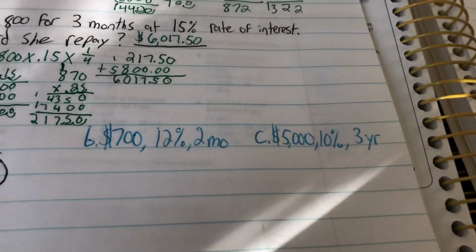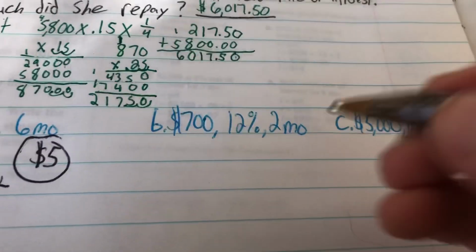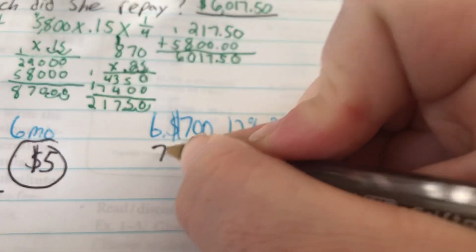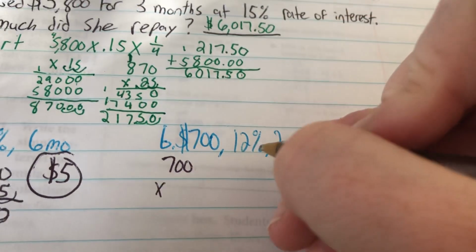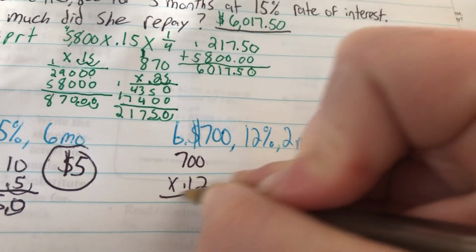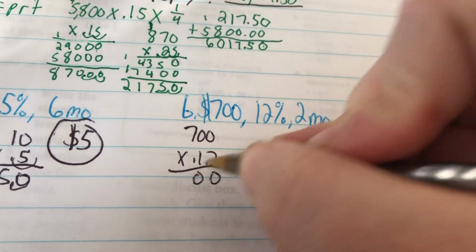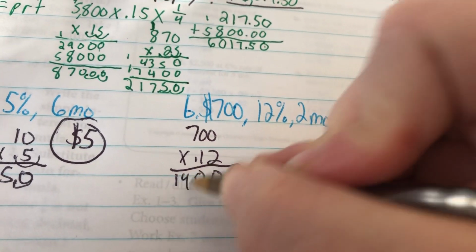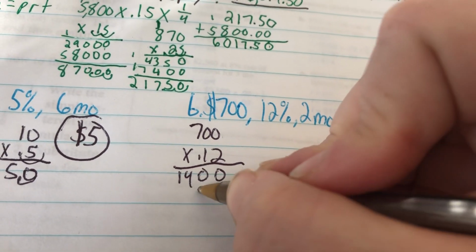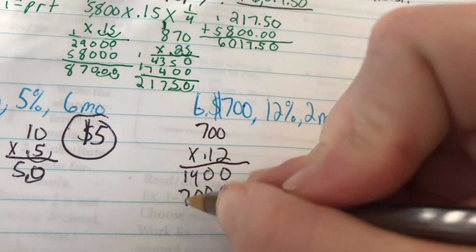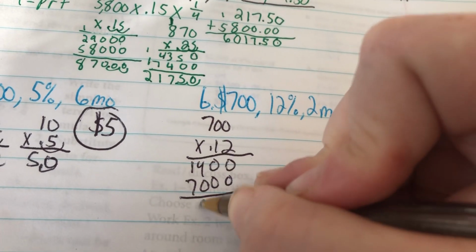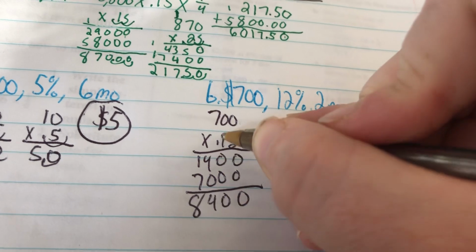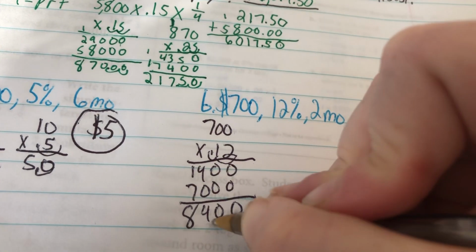Okay. B, we have 700 times 12%, which is 0.12. 7 times 2 is 14. 1 times 7 is 7. 7 plus 1 is 8.